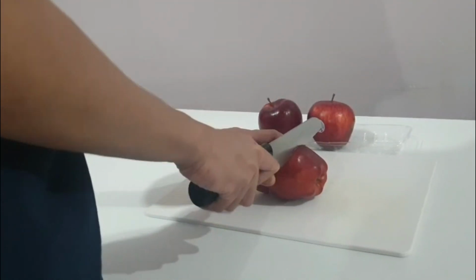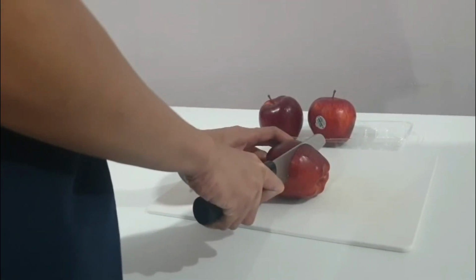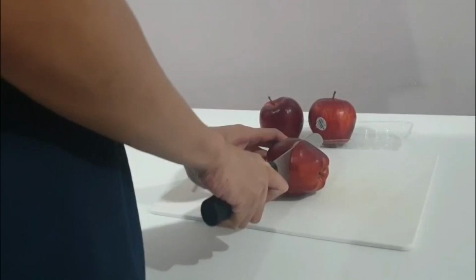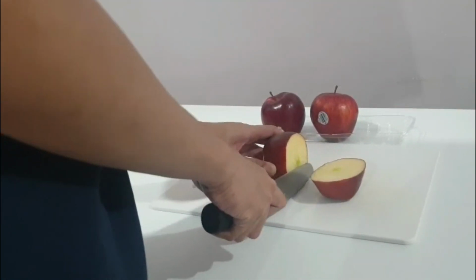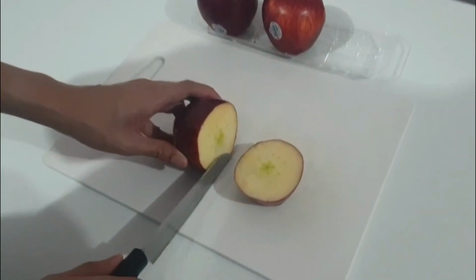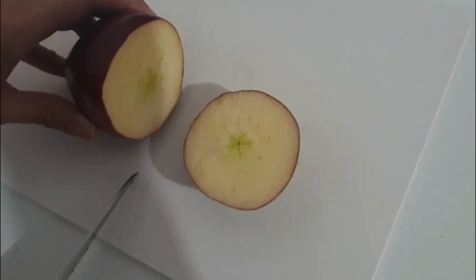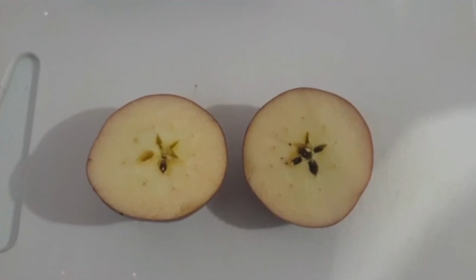Another example is an apple. What happens when we cut it horizontally? Look closely. What shape do you notice?